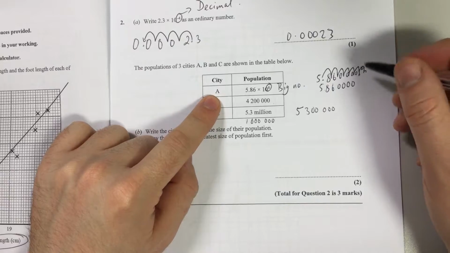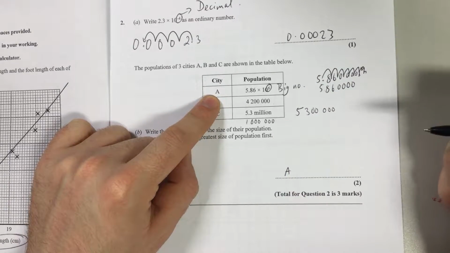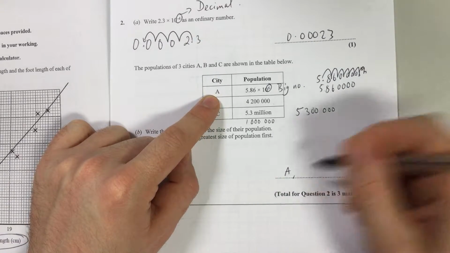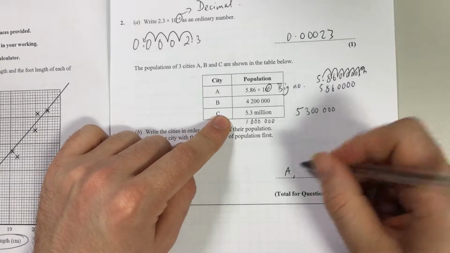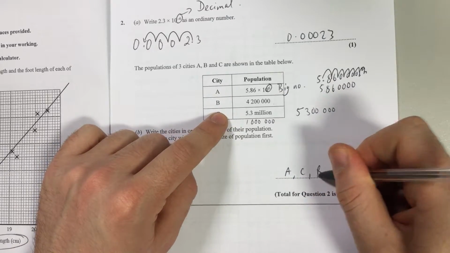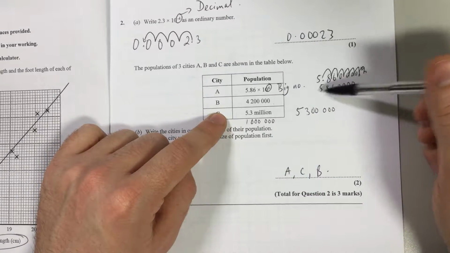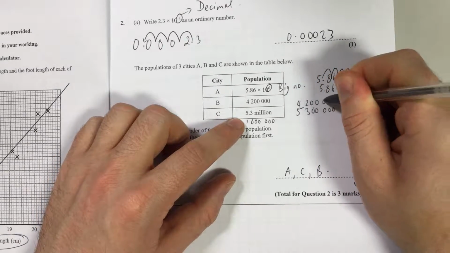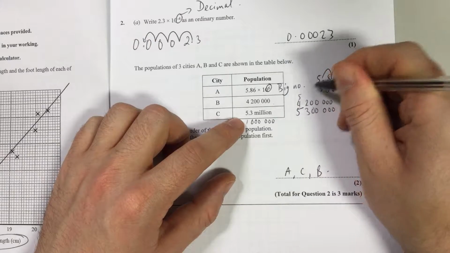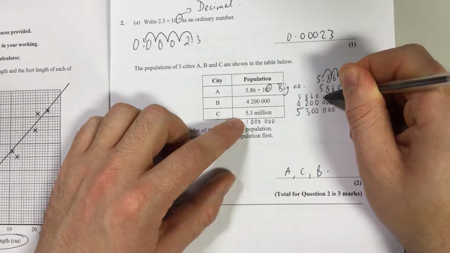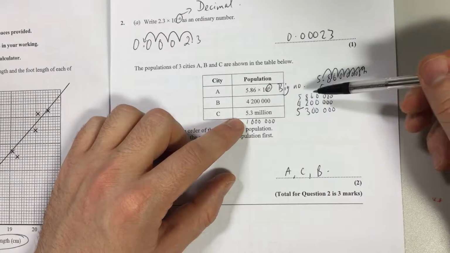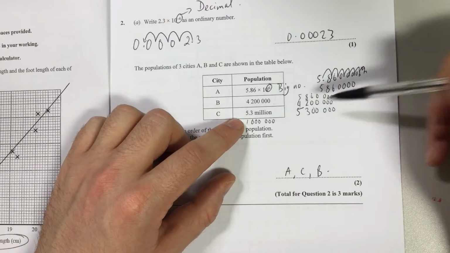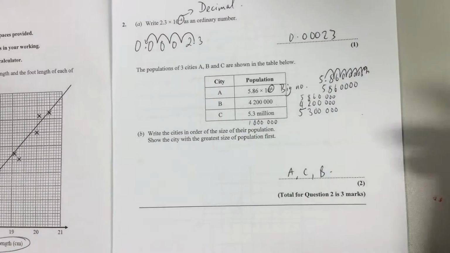City A has the highest population, so A is going to go down first. Next is C, and the next one is B. Okay, because you can tell by lining them up. If you really weren't sure, you could write them right on top of each other, and then you could compare them properly. And then you could see which one's the biggest from this value, and so on and so on. Okay.